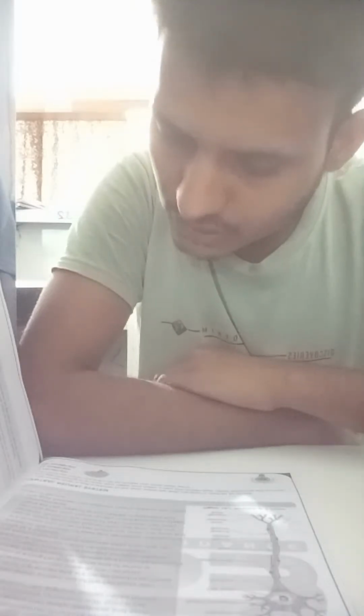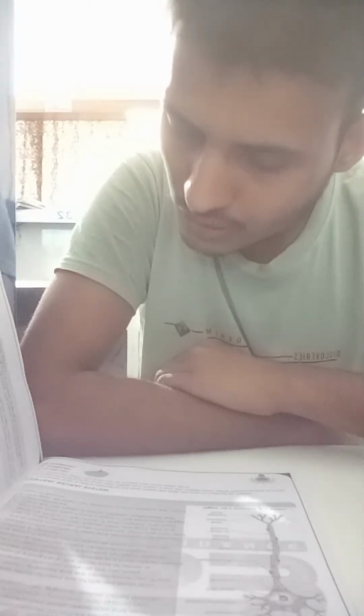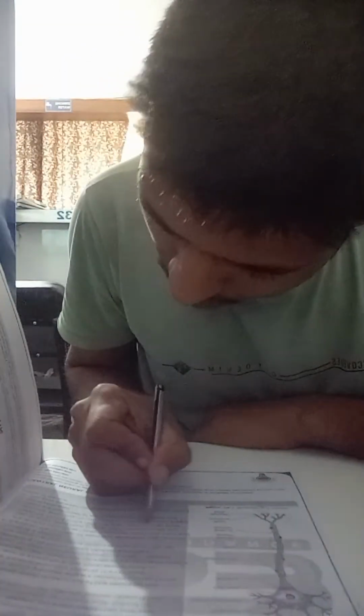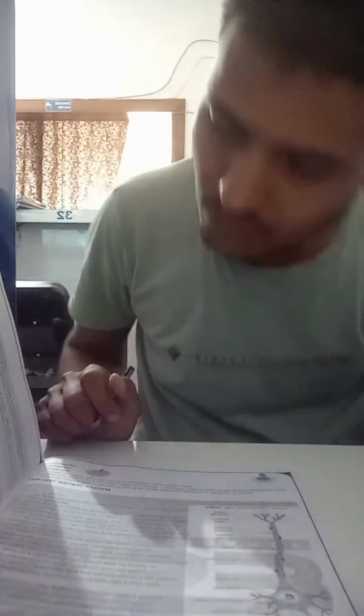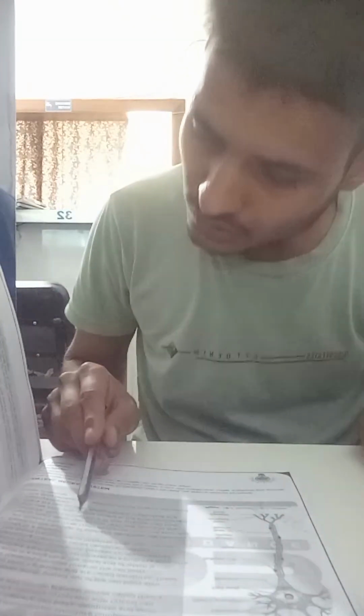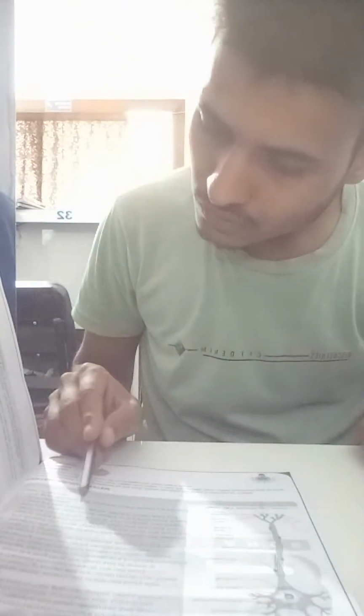Based on the number of axons and dendrites, the neurons are divided into three types: multipolar, with one axon and two or more dendrites; bipolar, with one axon and one dendrite, found in the retina; and unipolar, with a cell body with one axon only, found usually in the embryonic stage.